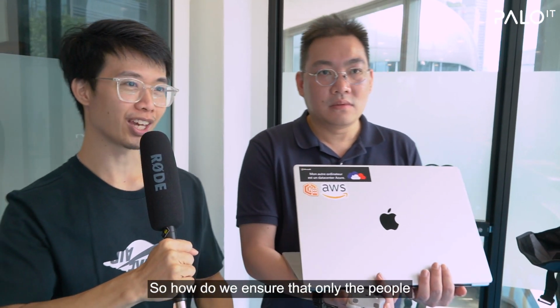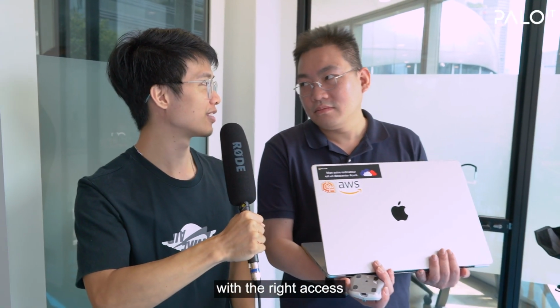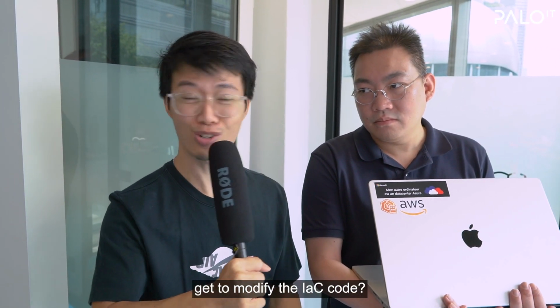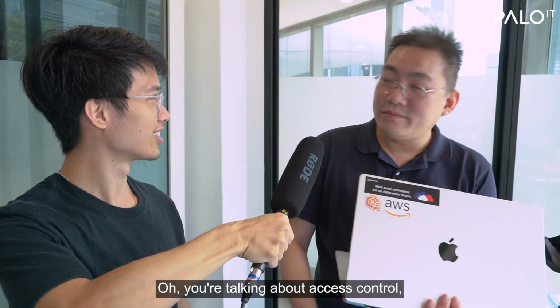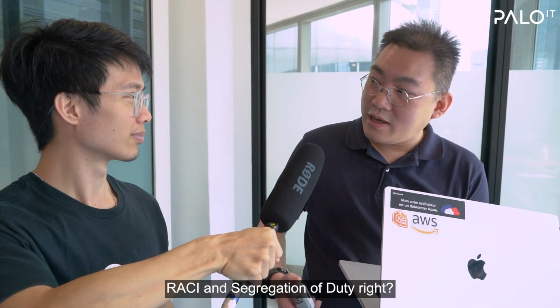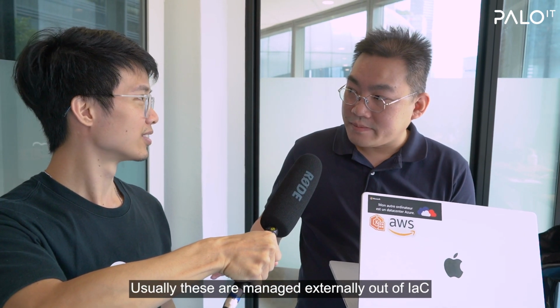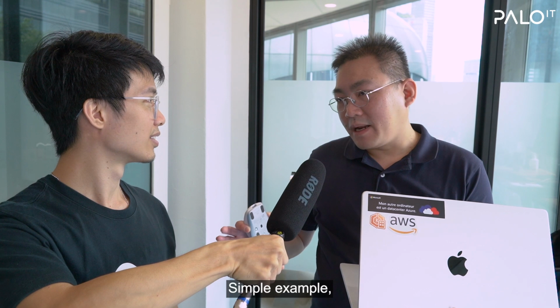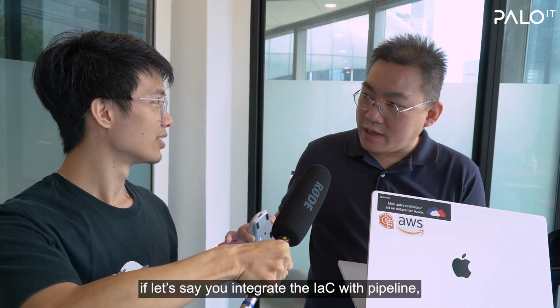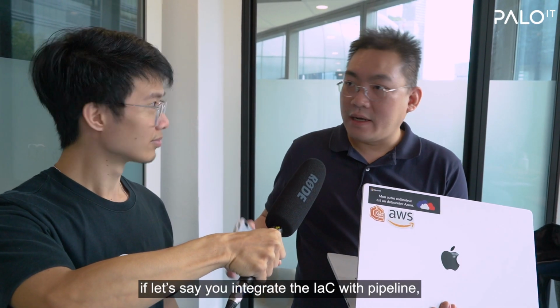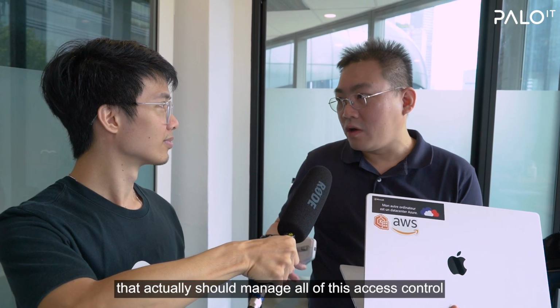So, how do we ensure that only the people with the right access get to modify the IAC code? You're talking about access control, right? Usually all of these are managed externally, out of IAC. A simple example, if let's say you integrate the IAC with a pipeline, then your pipeline system should actually manage all of this access control.